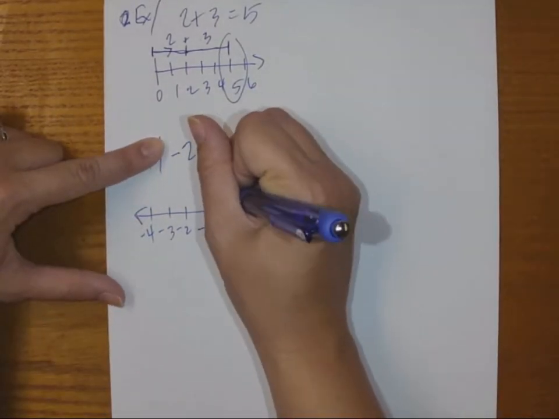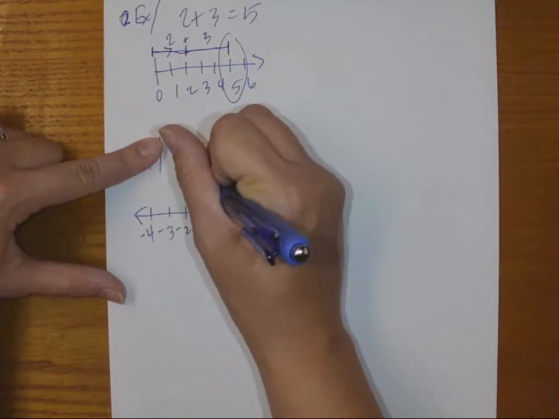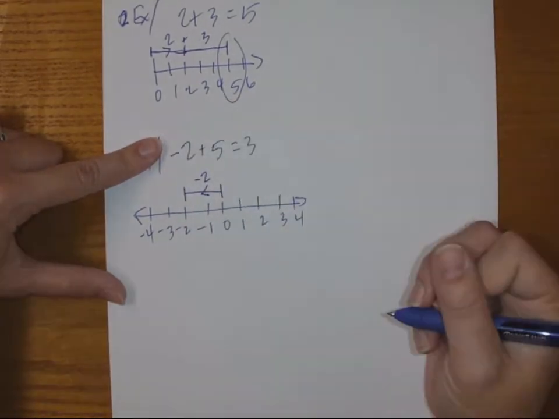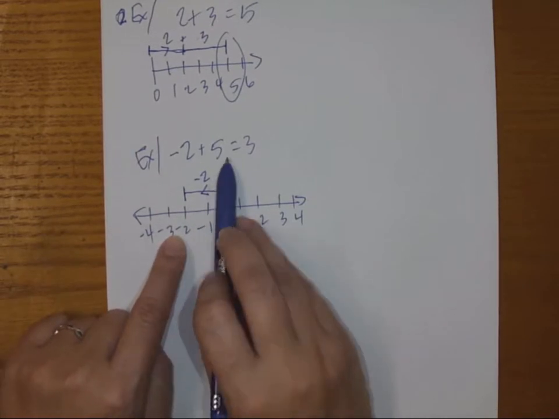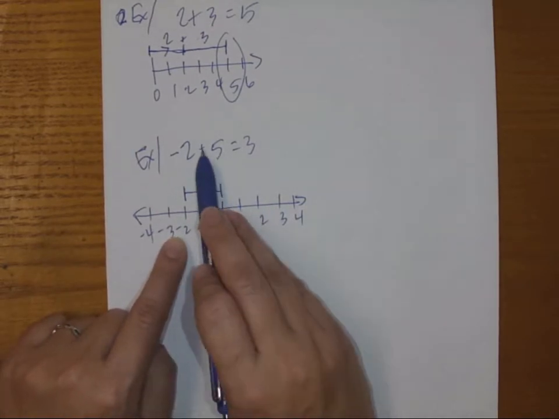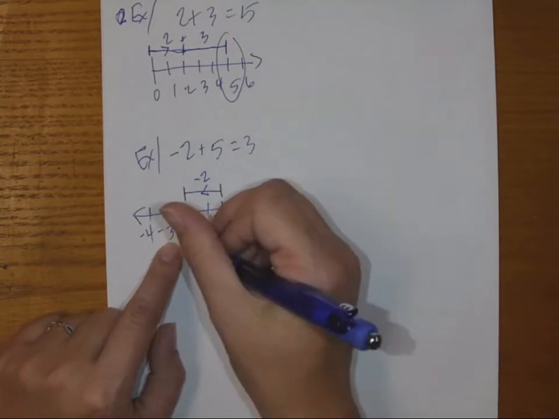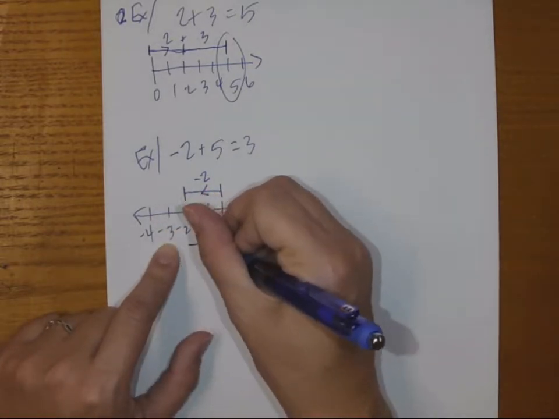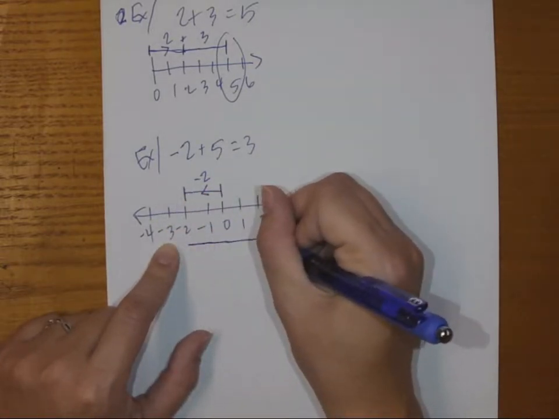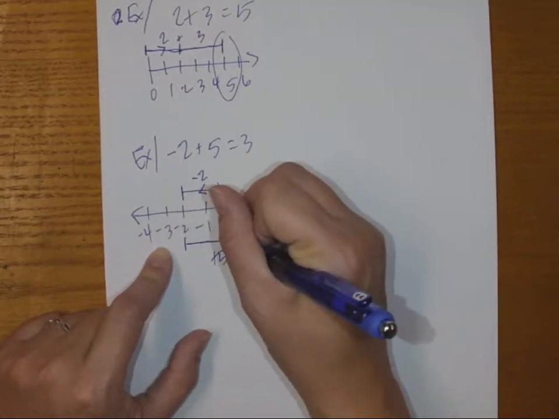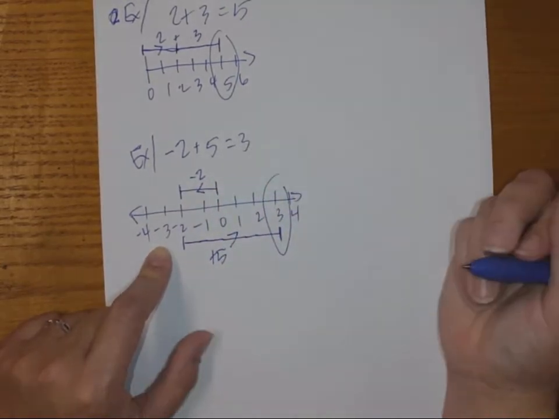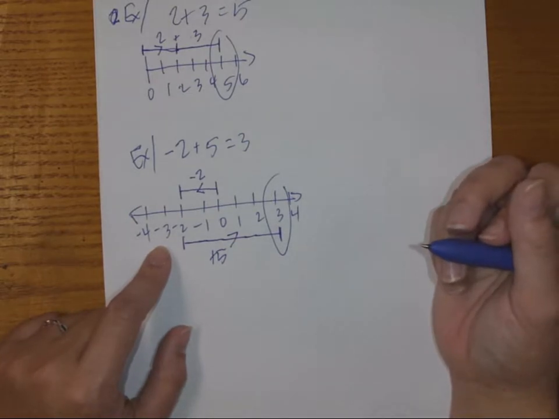So that means I need to go to the left 2. So I'm at negative 2 now. I want to add 5 to it. Plus and positive means going to the right. So I'm going to go to the right 1, 2, 3, 4, 5. This is the plus 5 going to the right, and I ended at 3.